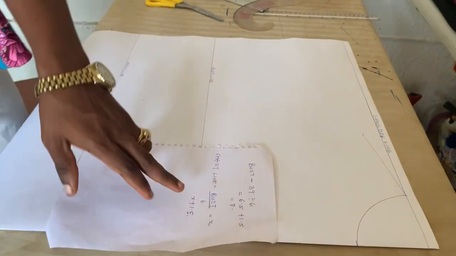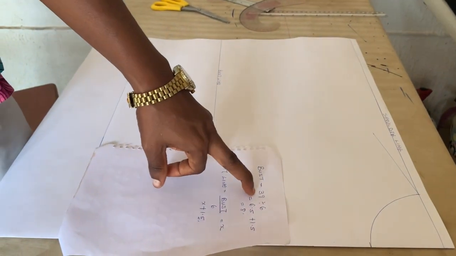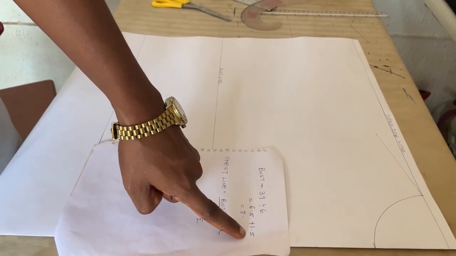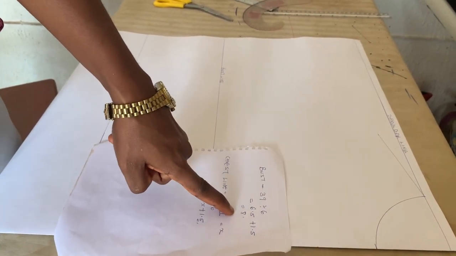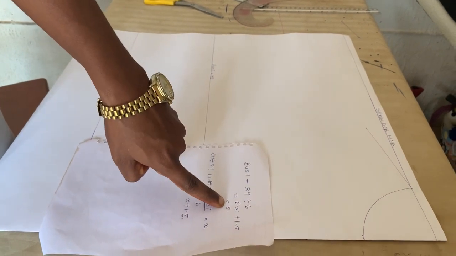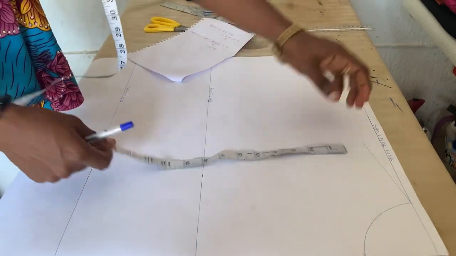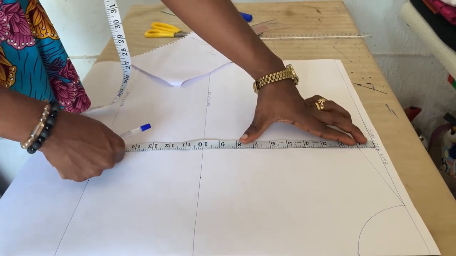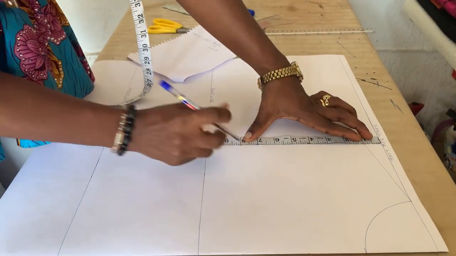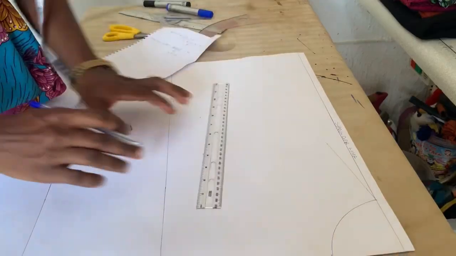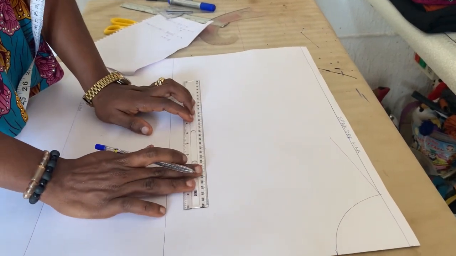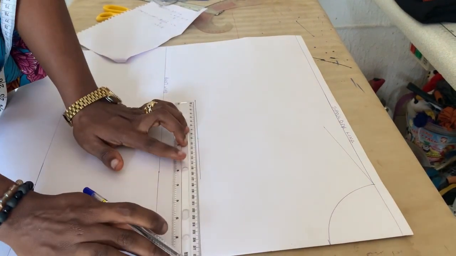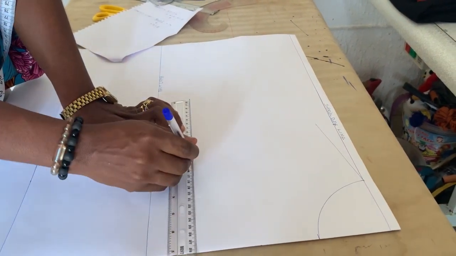So now I've done this already. My bust is 39 inches divided by 6, which gives me 6.5. I'm going to be adding 1.5 inches onto it. It's going to give me 8. So this 8 now is my chest line. I'm going to be measuring that 8 inches right now, going to roll out the 8 inches to form a straight line.